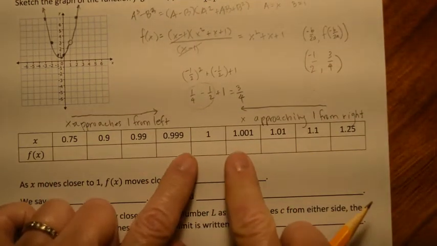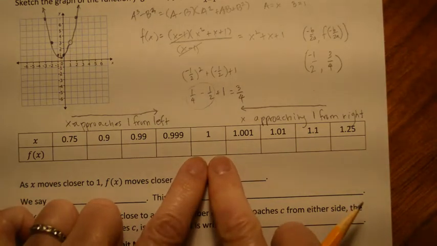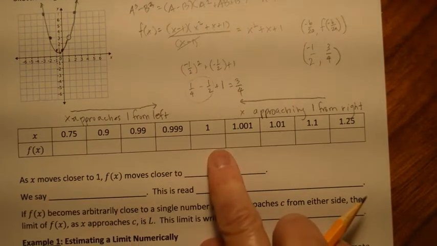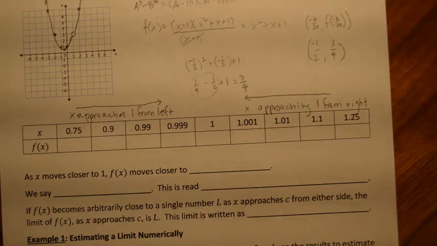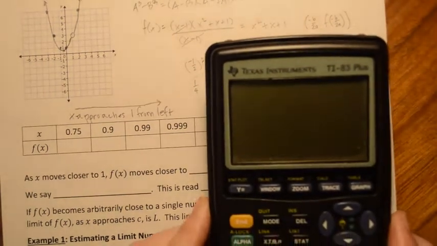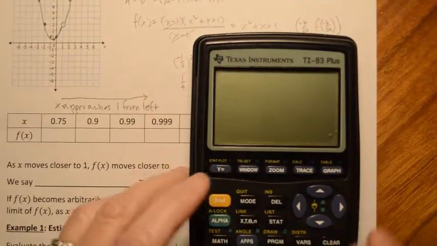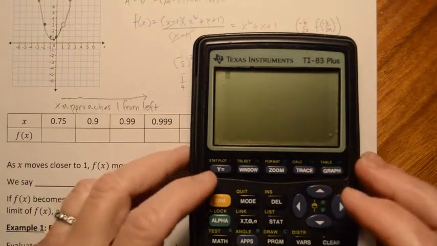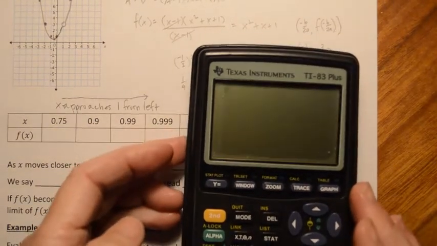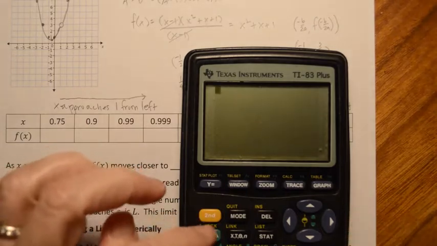Our hope is that they're going to match, and so we'll have an idea of what should happen at 1. All right, so you're going to need your calculator for this. We've also had some stuff in there already stored, and so we need to make sure that we are not getting any interference by our stat plot or anything like that.